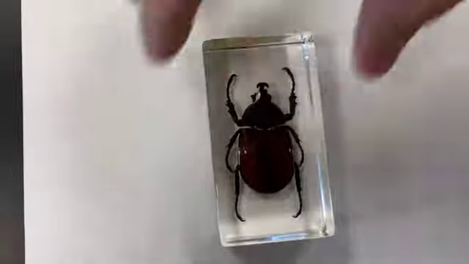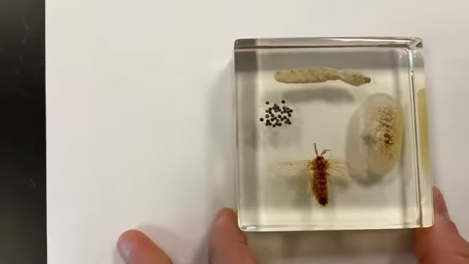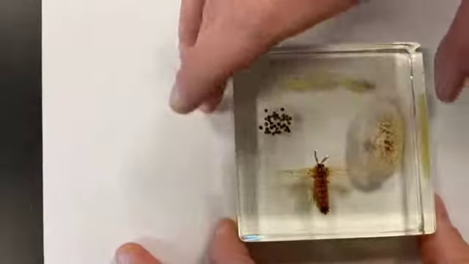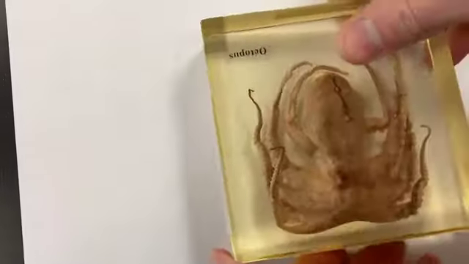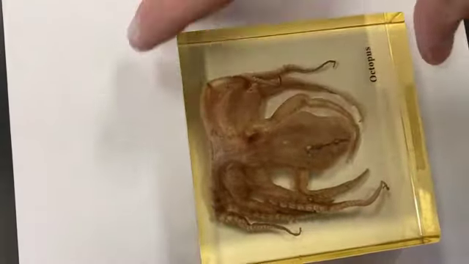Notice the amount of legs that it has. Our B is this moth with its different life stages. Sample C is this octopus with its 8 legs. Think about how that relates to our beetle that we showed you earlier.